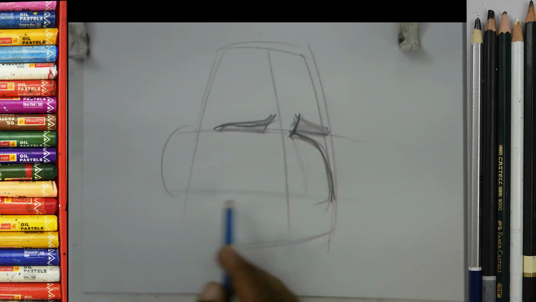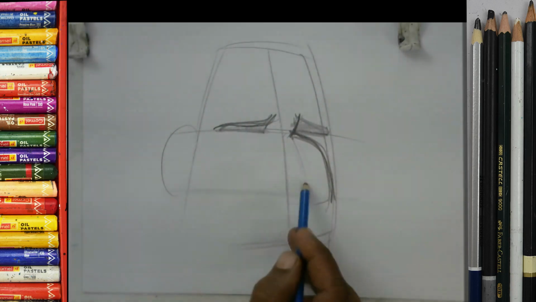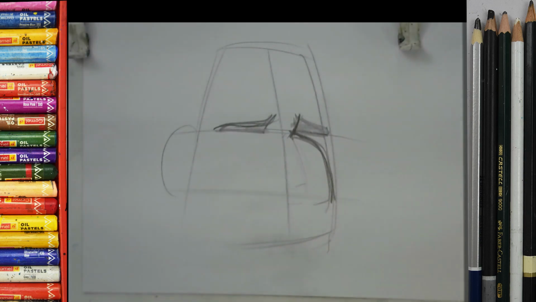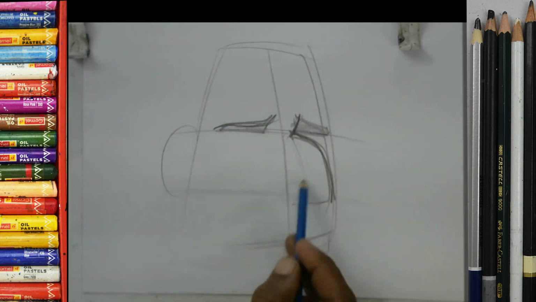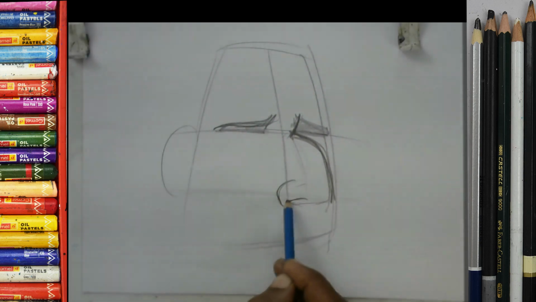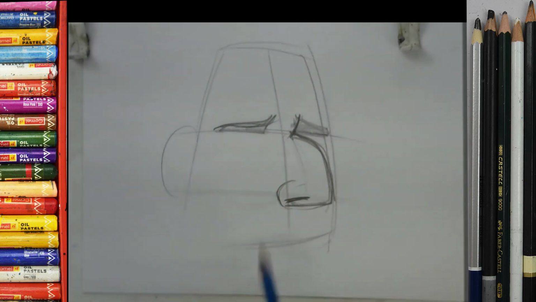So now after that, here the nose. Can I continue? Okay, so this is the nose, the nose line. So make the nose over here. This is a random sketch. Okay, first we are doing some sketching.